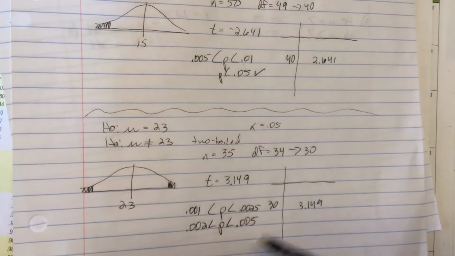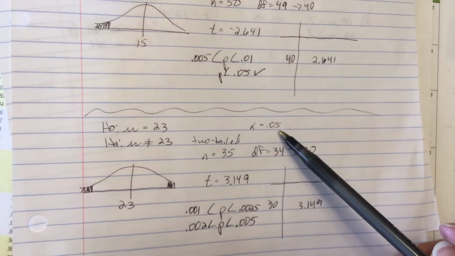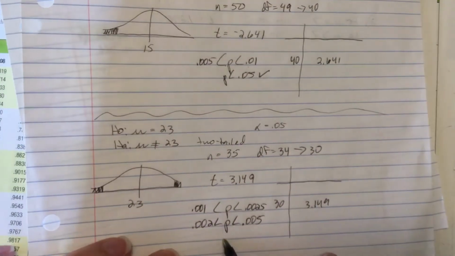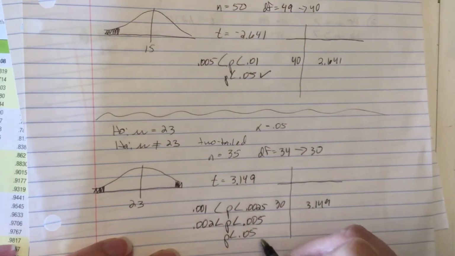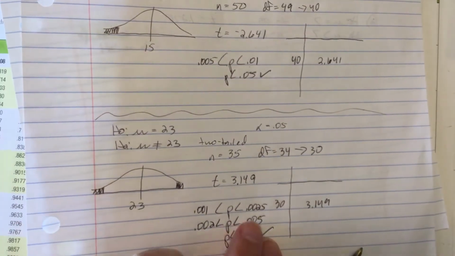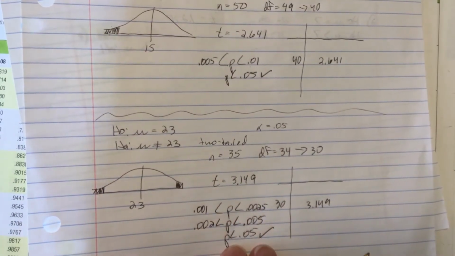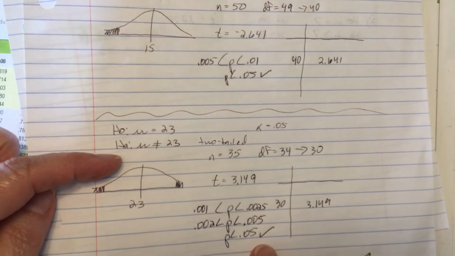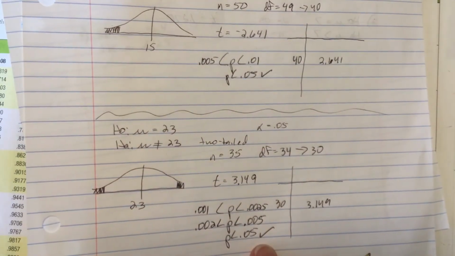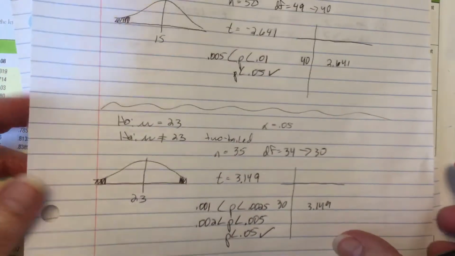So again, still pretty low. My alpha of 0.05 would still hold, so any p-value in that range would still be less than alpha, so I could still reject the H0 and have evidence for the Ha, okay? All right, let's do some practice, okay?